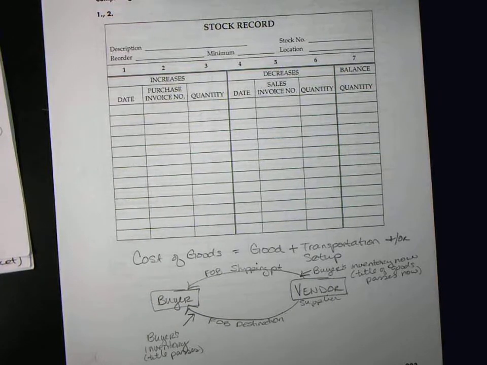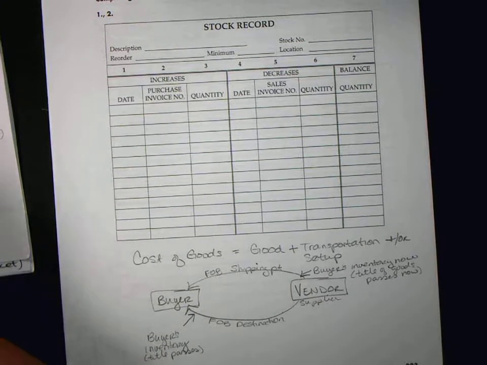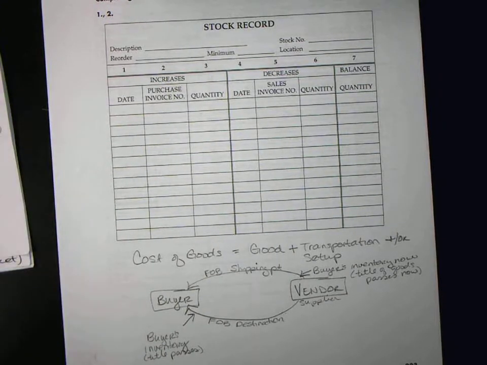Some companies may also have a perpetual inventory system, which is a continuous inventory system. So as they're purchasing product, it's automatically going into their records, most likely in a computerized system. And then as product is being sold, it's going to track it as well.